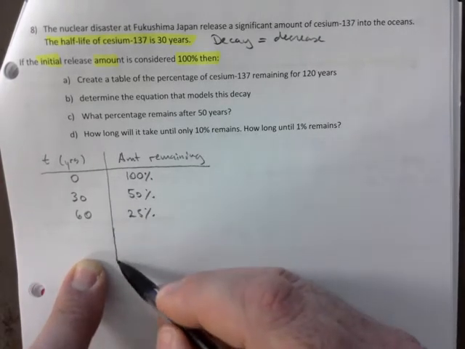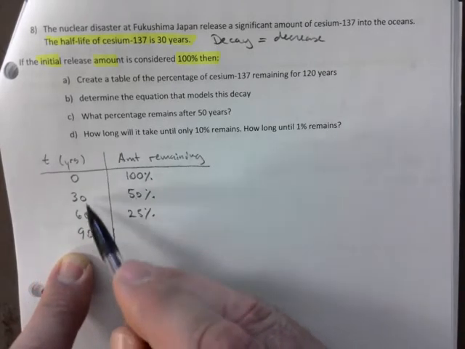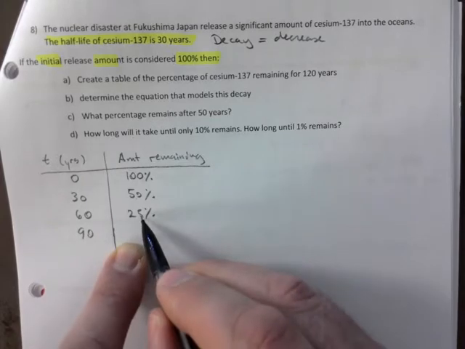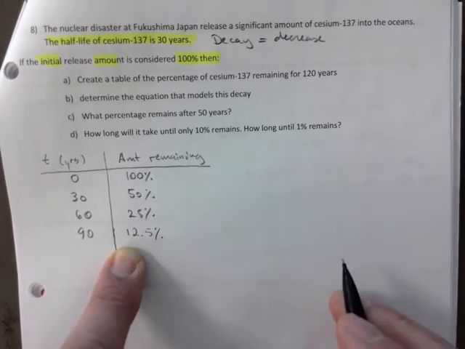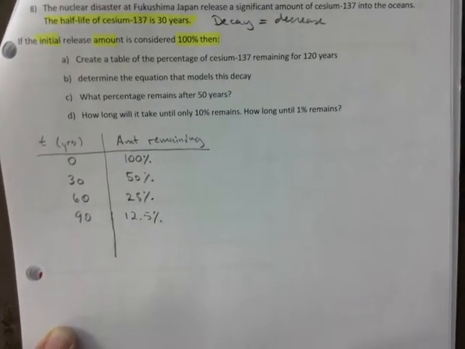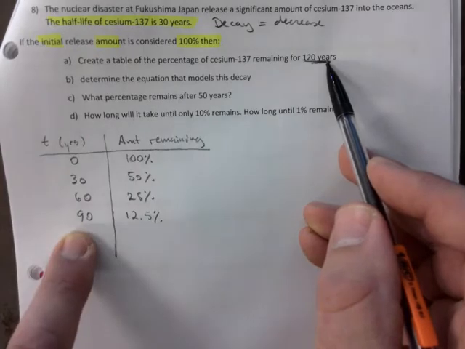Okay. Another 30 years go by, right? You notice that we're going up by 30s with the time. Half of that, which is 12.5%. Okay. It says to do it for 120 years, right? So we're at 90. If you do another 30 years, that gets us there.